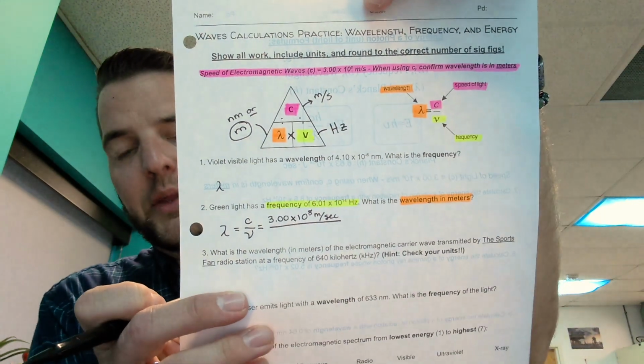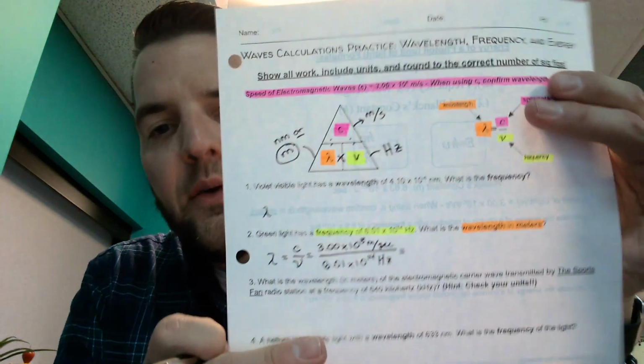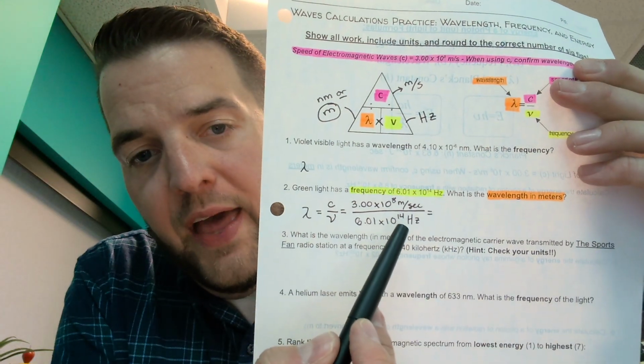Okay. And so c is always the same. That is 3.00 times 10 to the 8th meters per second. And then for v, I'm going to plug in the frequency that was given to me in the problem. So 6.01 times 10 to the 14th hertz. Okay. And so what we have here, we've said a couple things now.